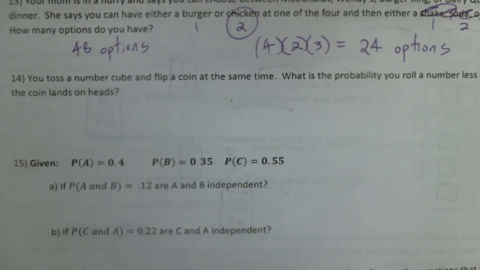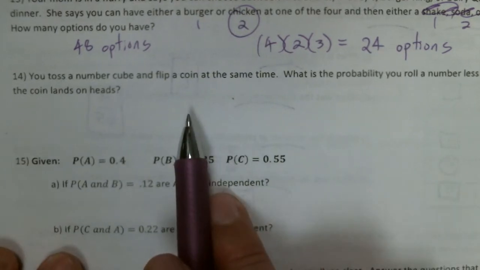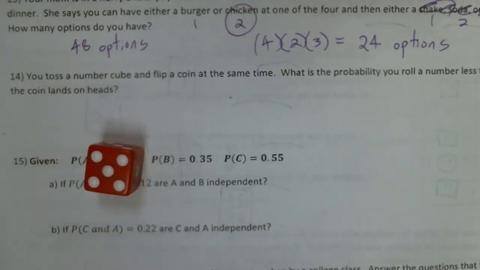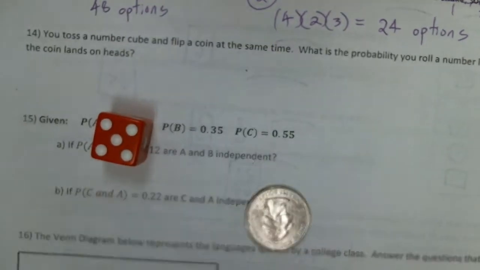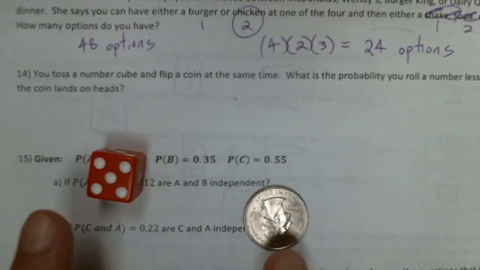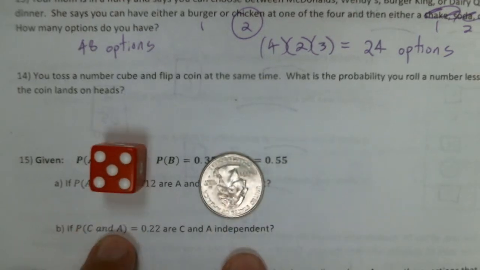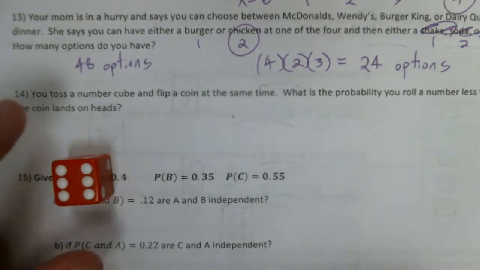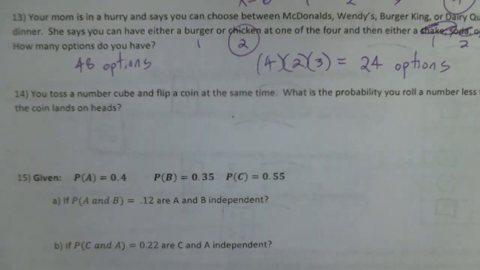Okay, are these independent or are these dependent? I am rolling a die. Okay, so I'm rolling a number cube and I'm flipping a coin. Do these 2 things have anything to do with each other? Rolling a die and flipping a coin. No, no matter what I get on the die, that will not affect whether or not I get heads or tails. So these are independent. All right, so I'm in independent land.